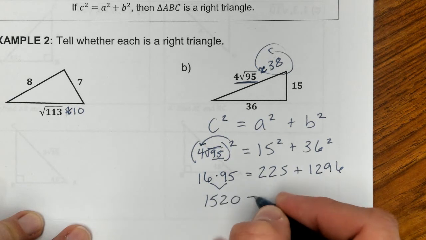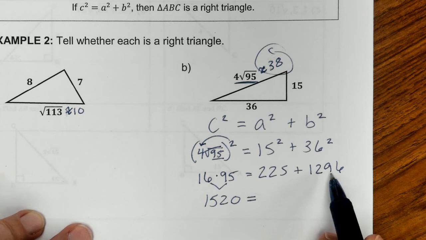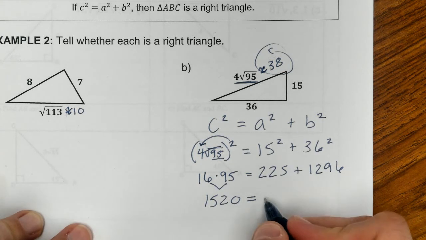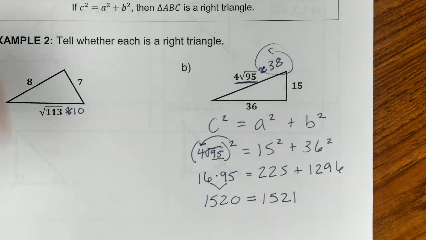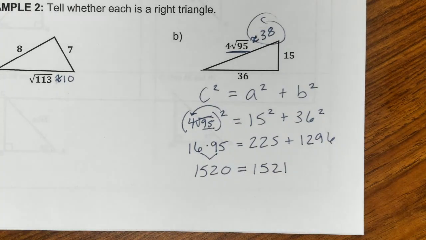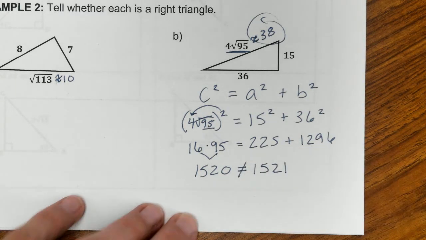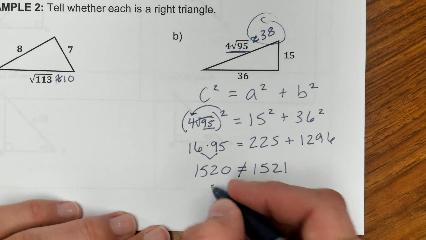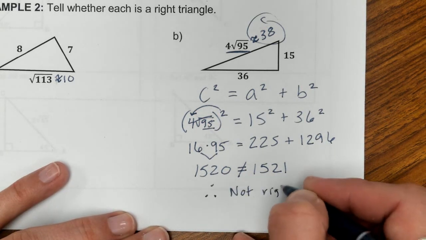When we multiply the 16 times 95, we're going to wind up with, I completely forgot, 1,520. We're going to see if that's equal to the sum of 225 plus 1,296. Well, this sum actually comes out to 1,521. So we can't say that they're equal. A very well-known math symbol is a slash mark through the equal sign, meaning not equal. So we can conclude, therefore, not a right triangle.